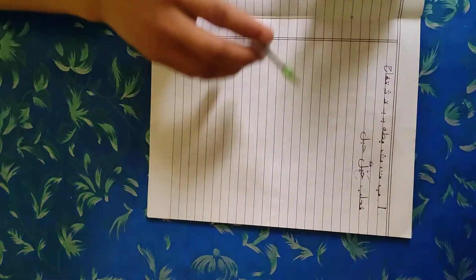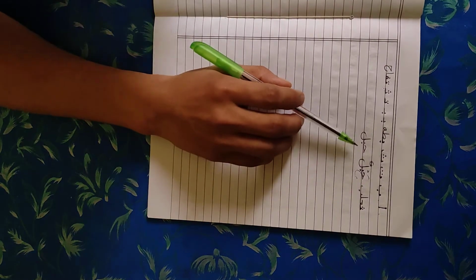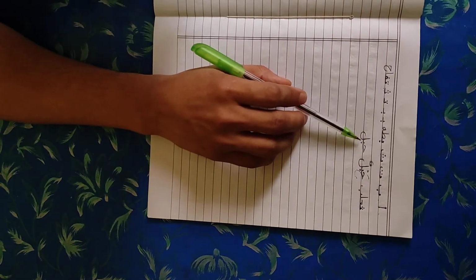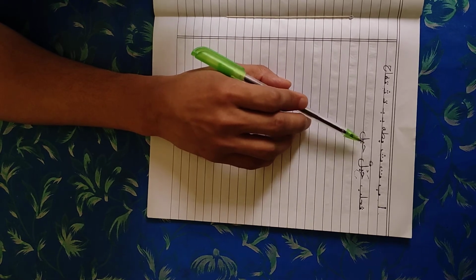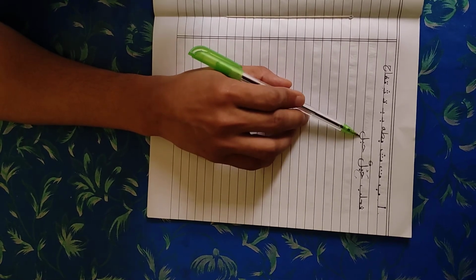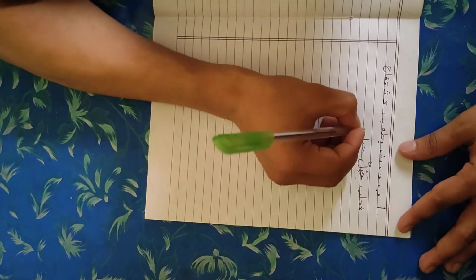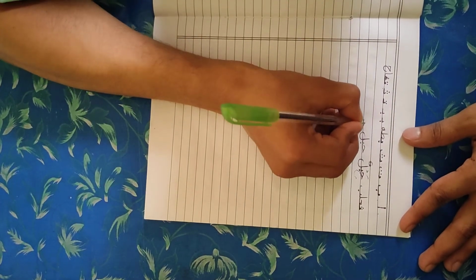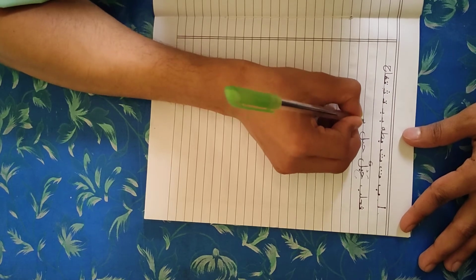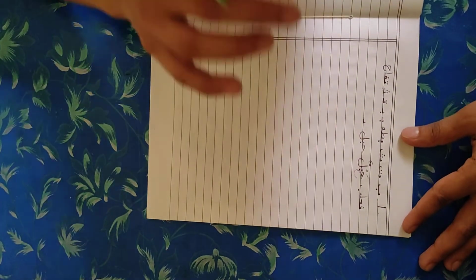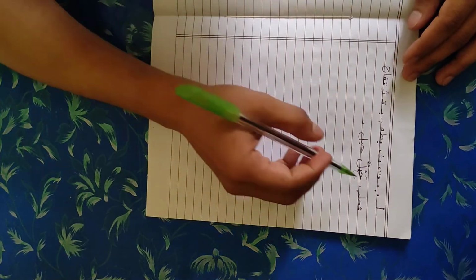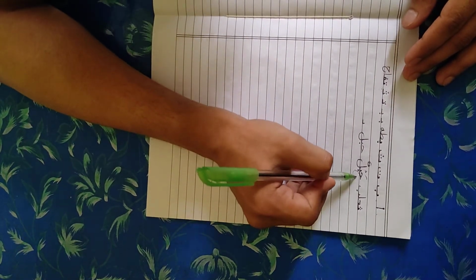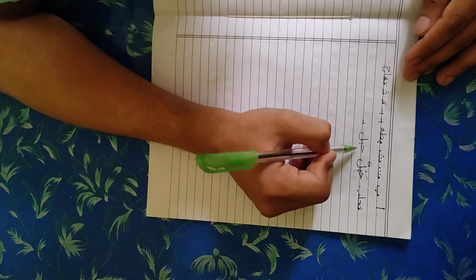See here how I have written ba. Ba is at the middle of the word habelun. That is why I have written ba like this, same as the initial form. What is the difference between the initial form of ba and the medial form of ba?